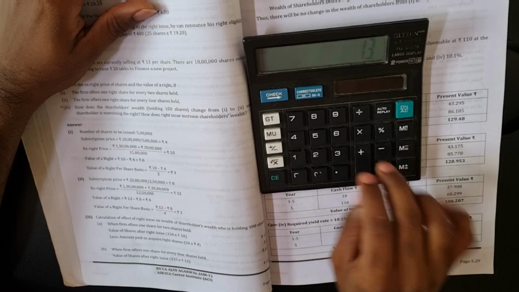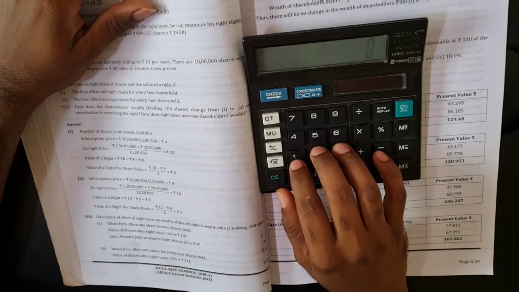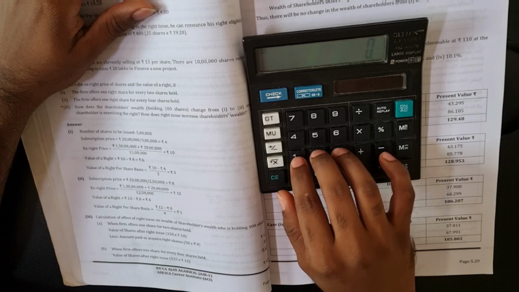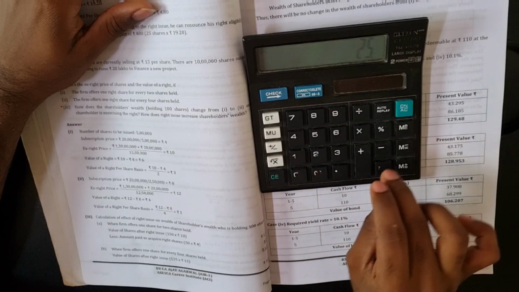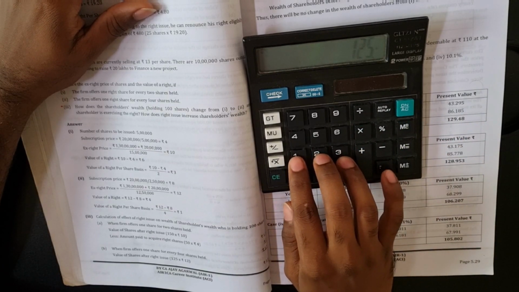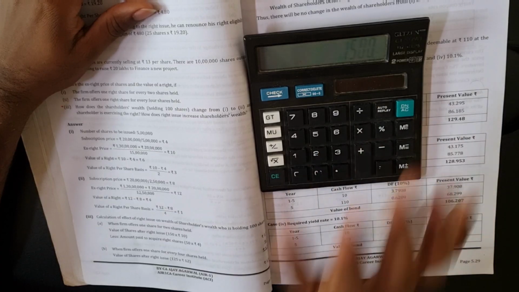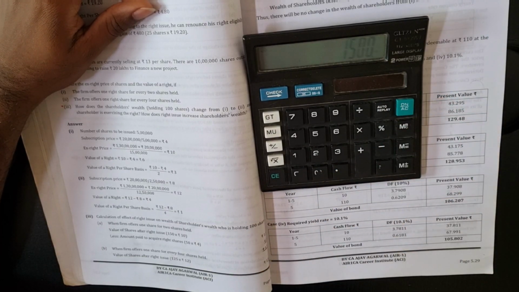What was his earlier wealth? It was 1300 only before the right issue. After the right issue, how much more did he get? 100 plus 25, 125 into the ex-right price, 12. 1500 was the total value.